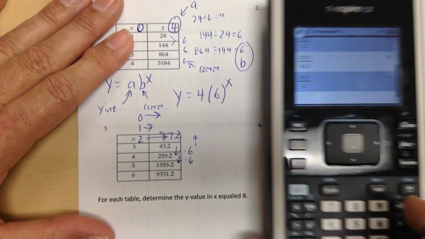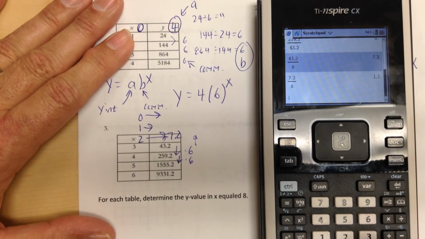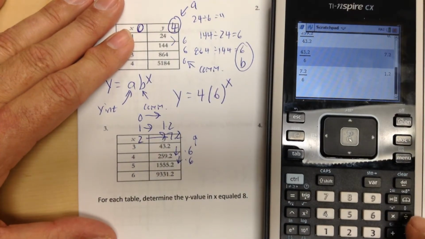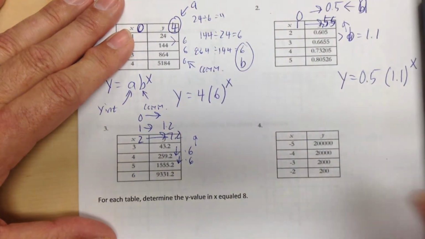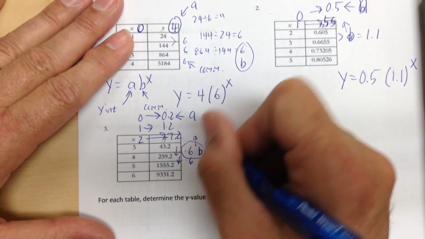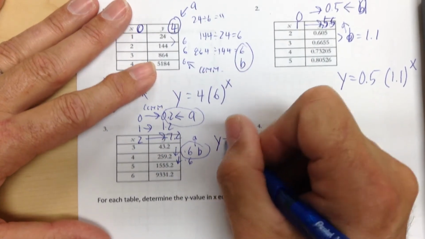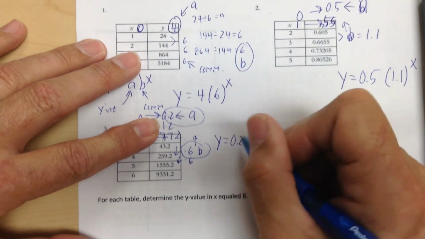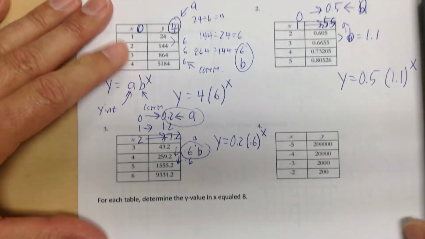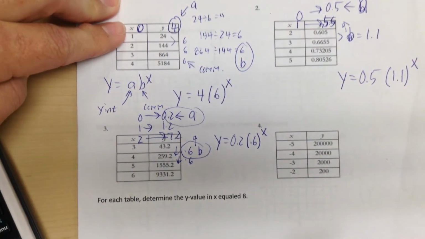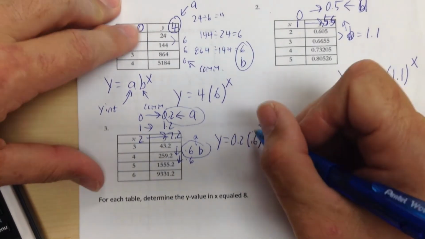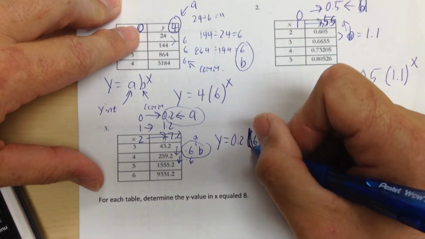And I'm going to divide by 6 again, and I get 1.2. That's going to go to my 1. And I'm going to divide by 6 again, and I get 0.2 or 2/10. That's going to be my a. So my b is 6 and my a is 0.2. So y equals 0.2 parentheses 6 to the x. I'm sorry, not 0.6. It's 6.